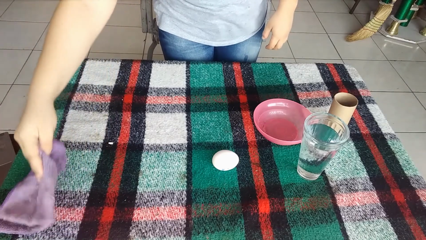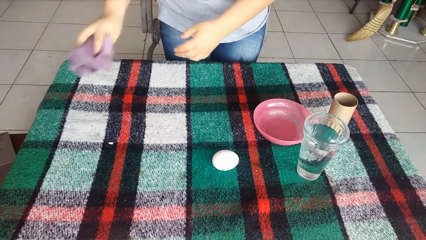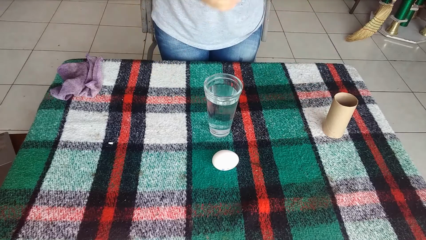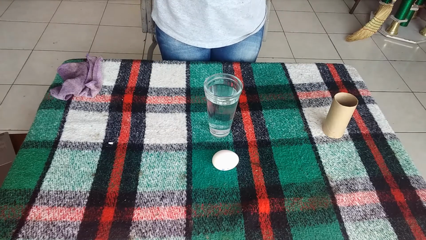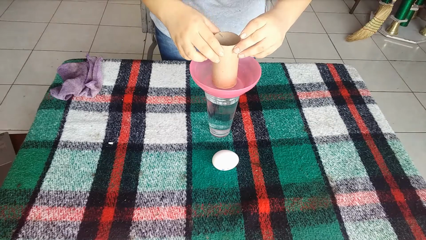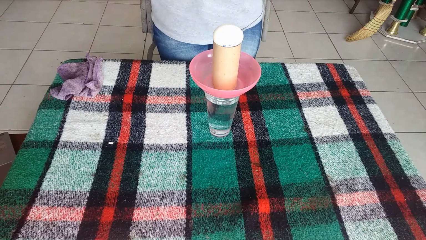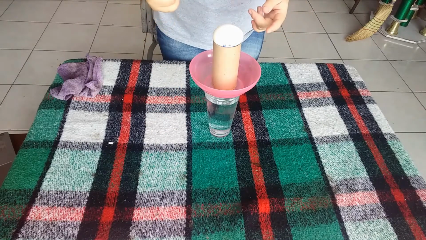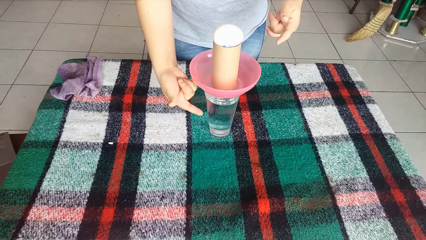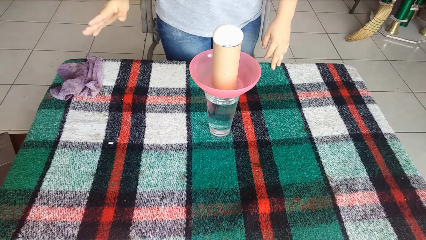So, starting with the procedure, this is optional, you can put the towel on the table. Then you take the glass of water and put it in the center of the towel. Then the plate goes on top of the glass. Next, the tube of paper, you put it in the center. And finally, the egg. In this way, what I'm going to do is produce a force, and the egg needs to fall inside the glass of water. So 1, 2, 3.